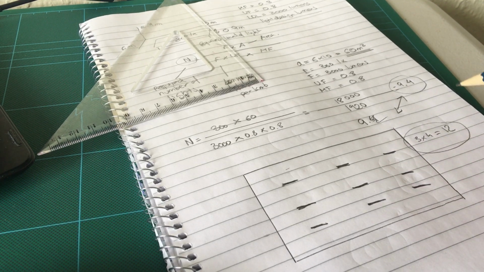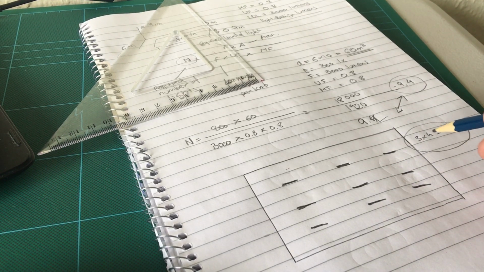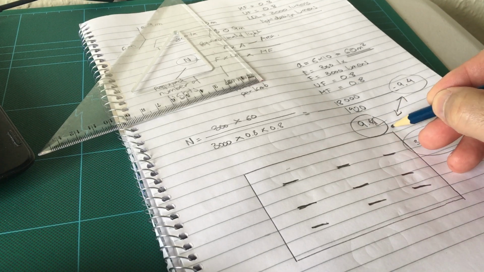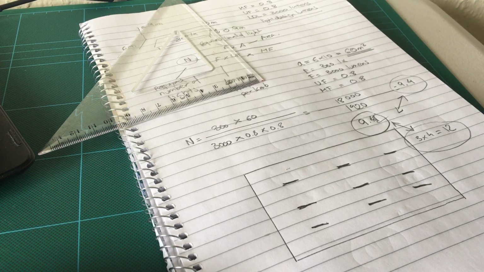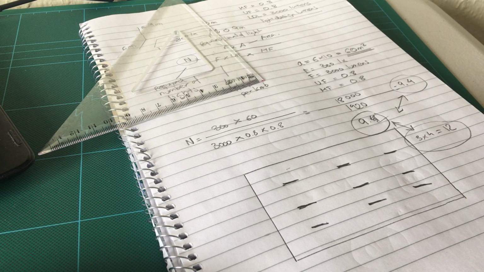Now, maybe, in all honesty, maybe we need to lower the lights a little bit, maybe with cables, and just put 9.